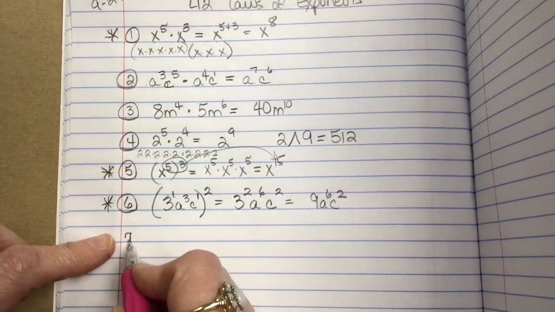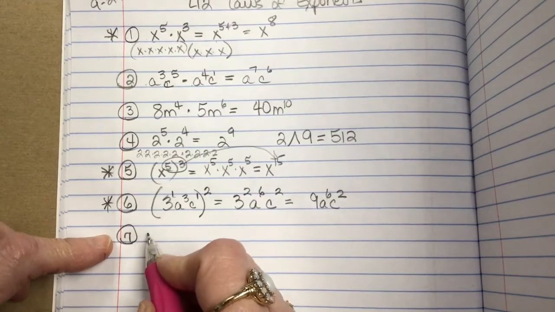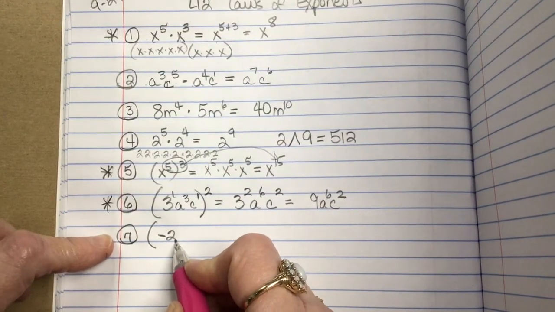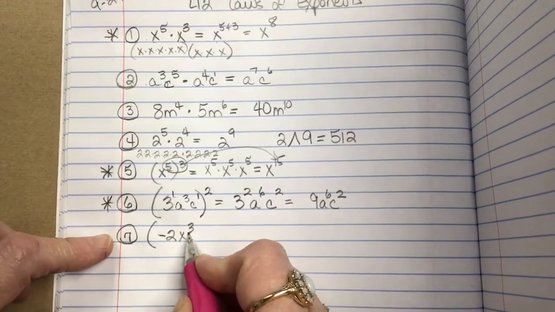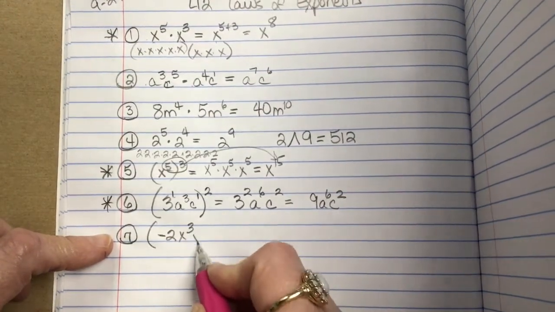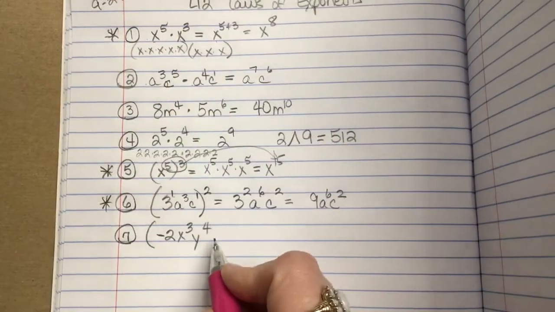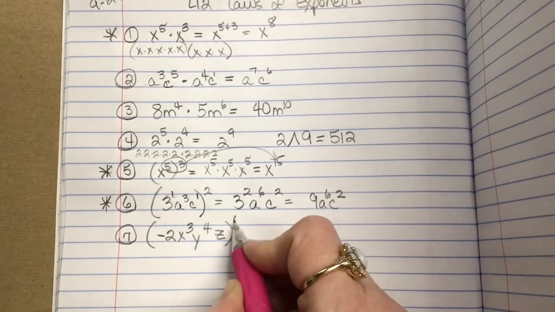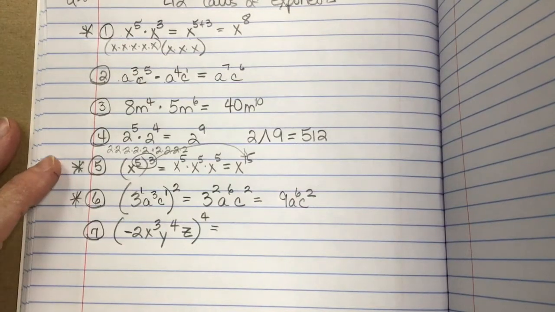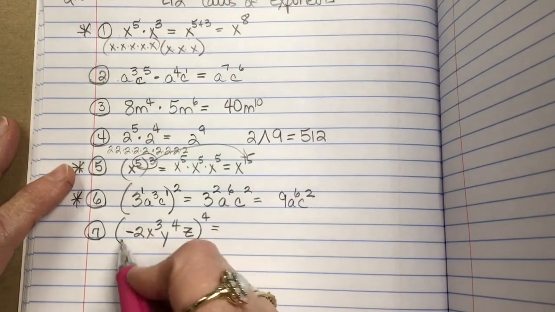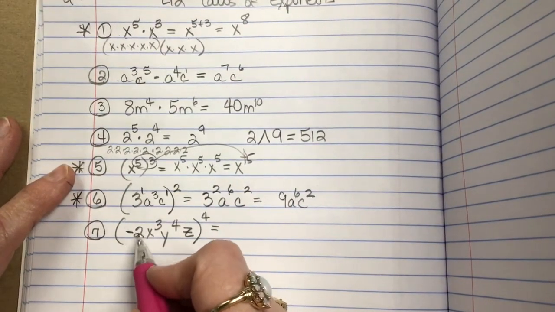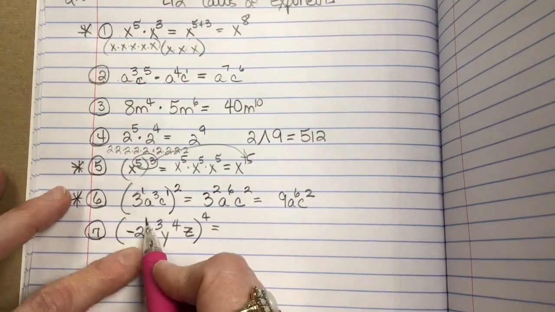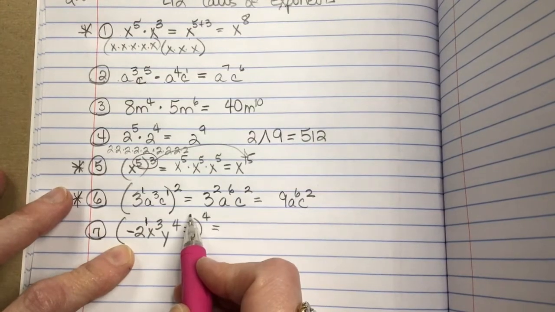Now, throw in the same situation. Let's do -2, x to the 3rd, y to the 4th, z, all raised to the 4th. So we're going to raise everything in there to the, and I'm going to emphasize, and when we come back to this in just a minute, that is not a negative exponent. That is, the exponent is 1. So that's going to be -2 to the 4th.